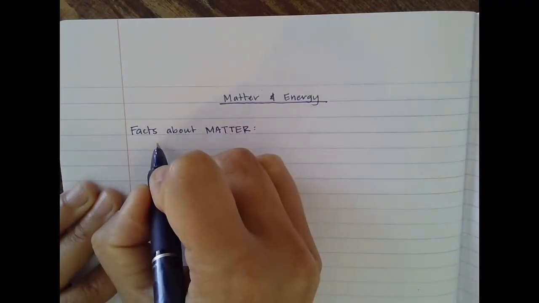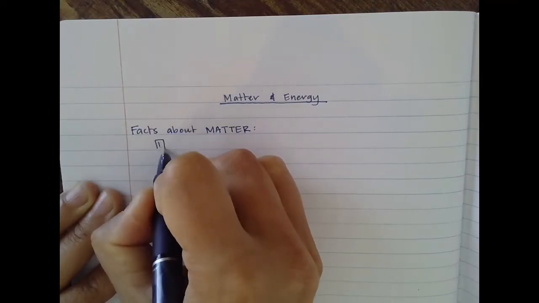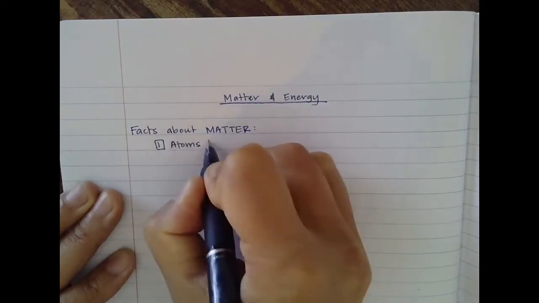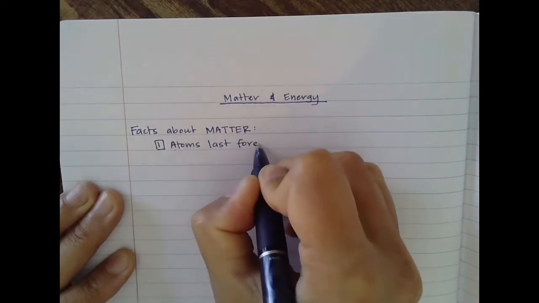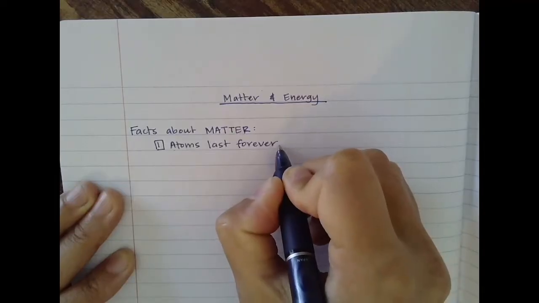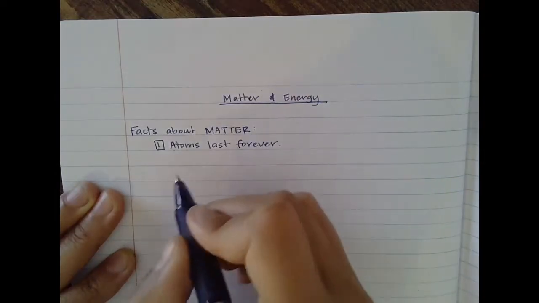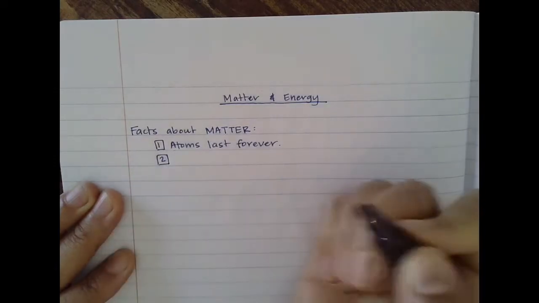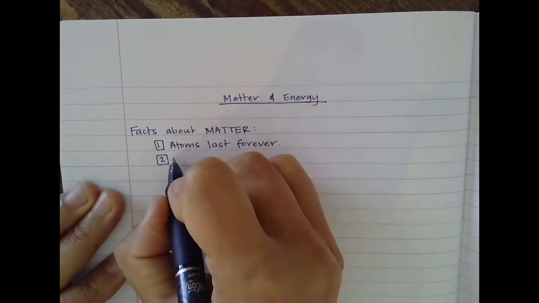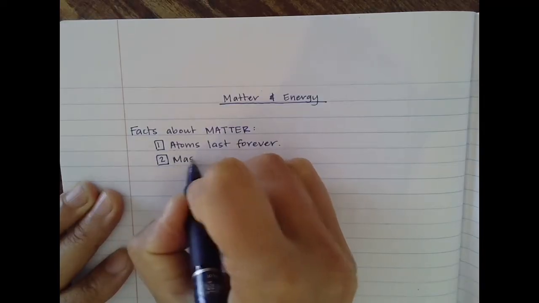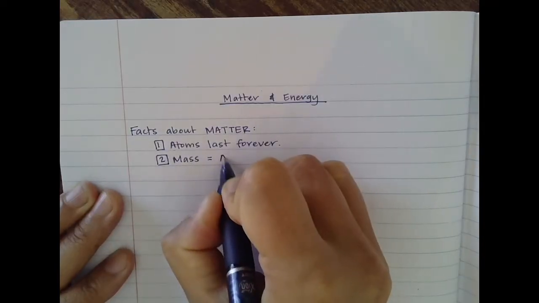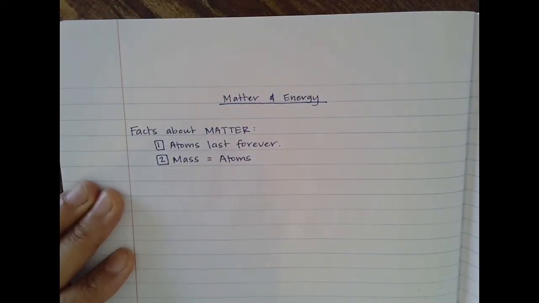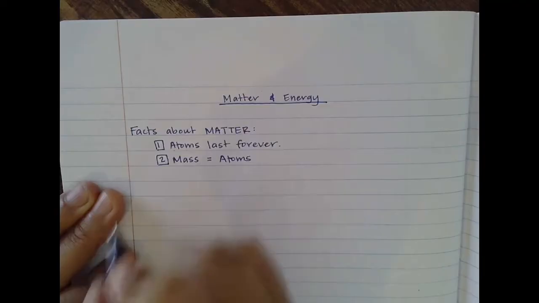There are three main ideas. One is that atoms last forever. This means that atoms cannot be created or destroyed. The atoms that are around today are the same atoms that were around 1 million years ago. The next is that mass is a measure of atoms. So anytime we are talking about the mass of something, we are talking about the atoms.